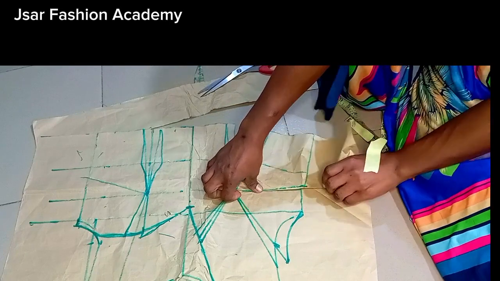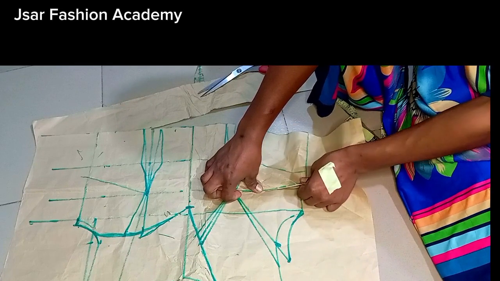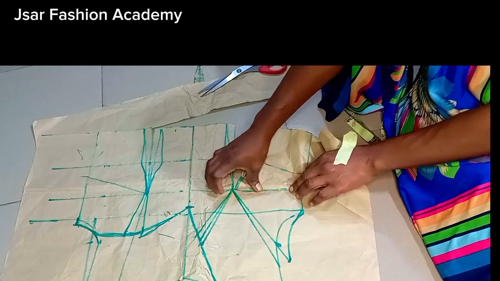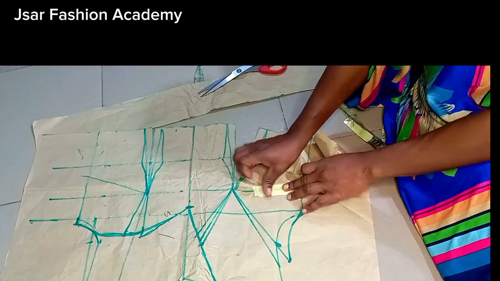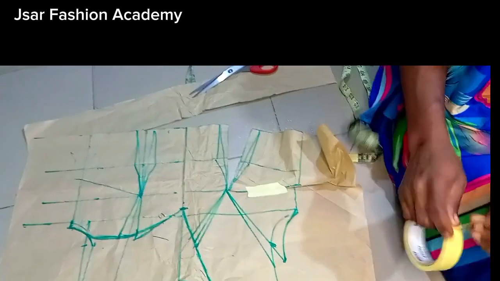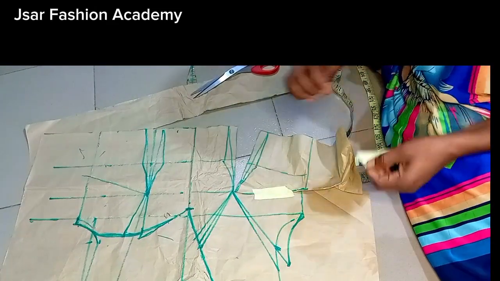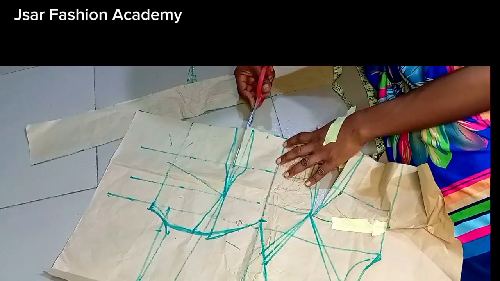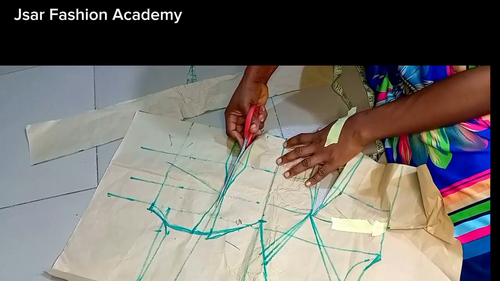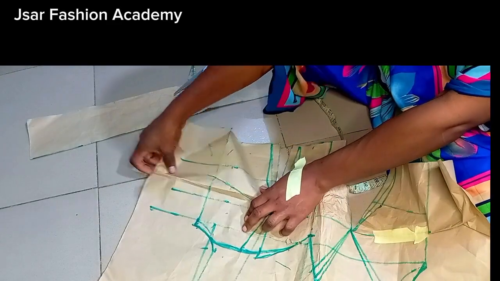When you're closing the bust dart, make sure that you blend all sharp points. So I'll close my bust dart like so, and I'll also do the same thing to the other side. I'll open the waist dart, and I will close the bust dart.